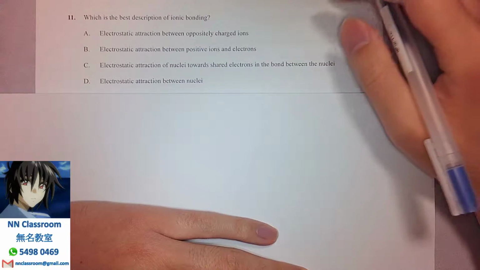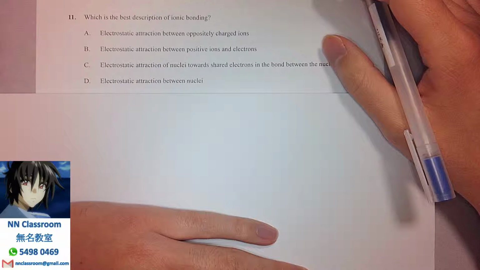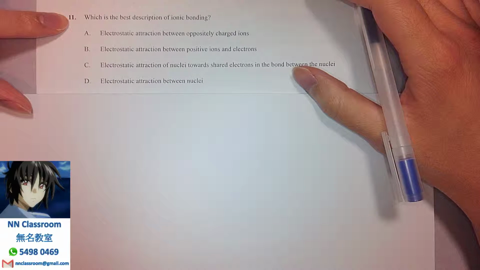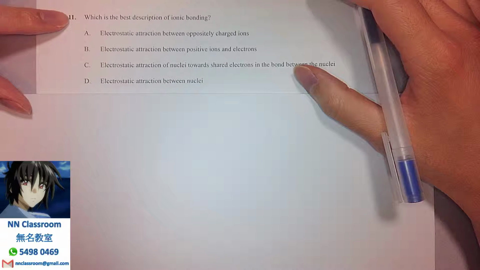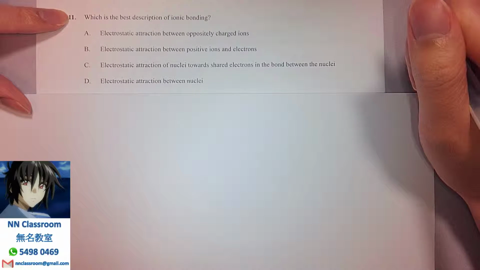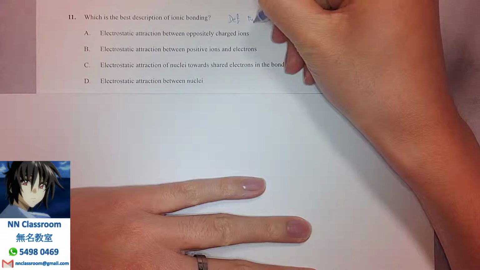Today I'd like to share with you another question extracted from the Specimen paper 1 as well. So that is question number 11. Actually, question number 11 is not a super difficult one, and it is one of the really classic types of question that always pop up in the IB examination. That is what we call a definition type question.